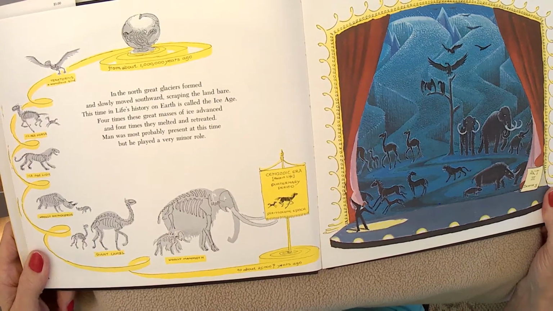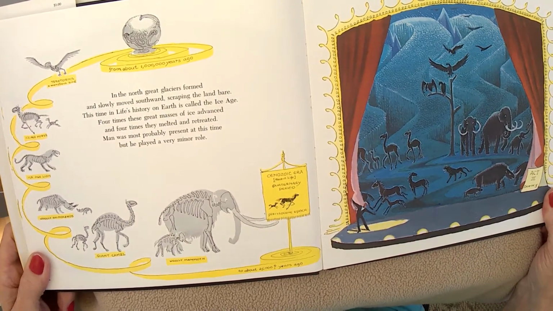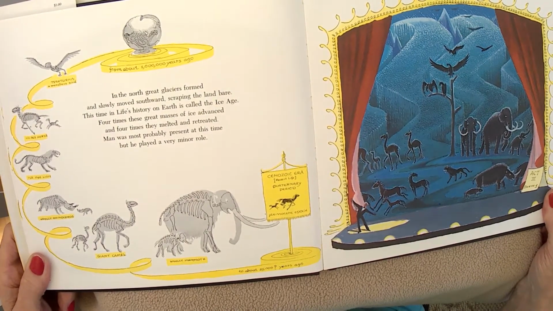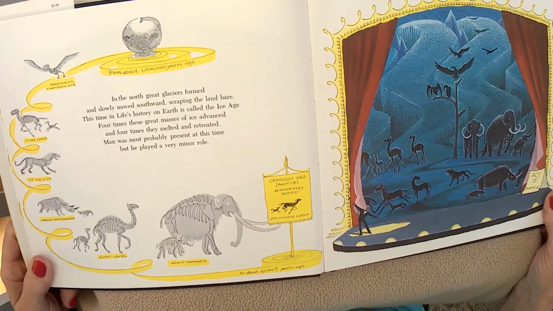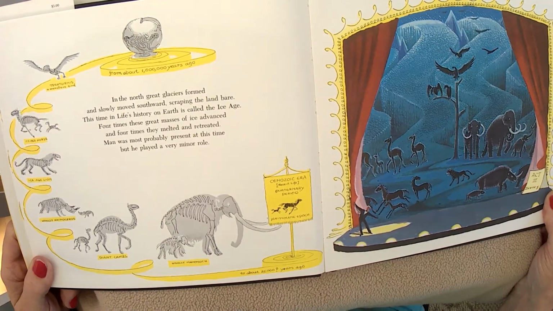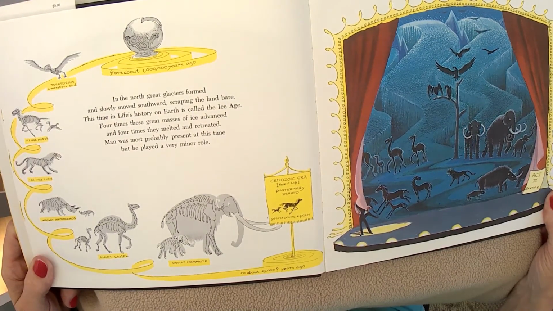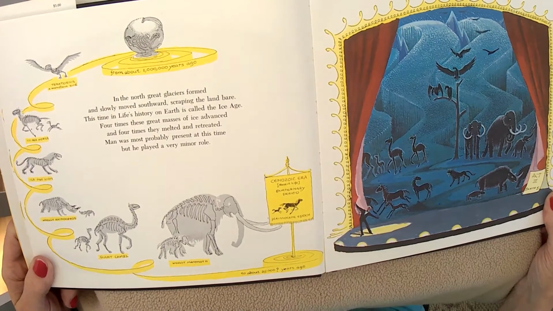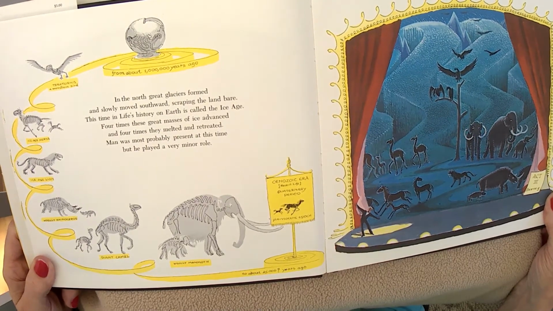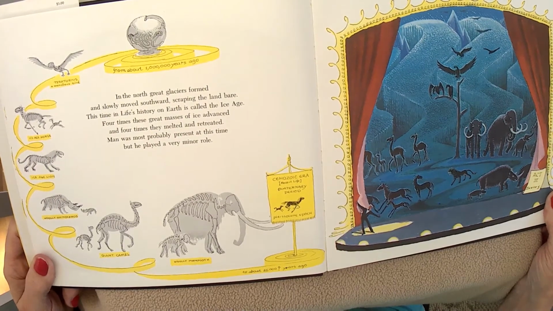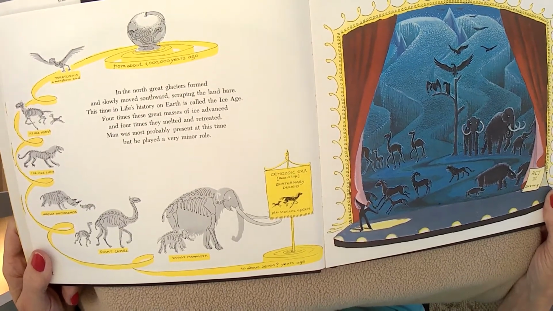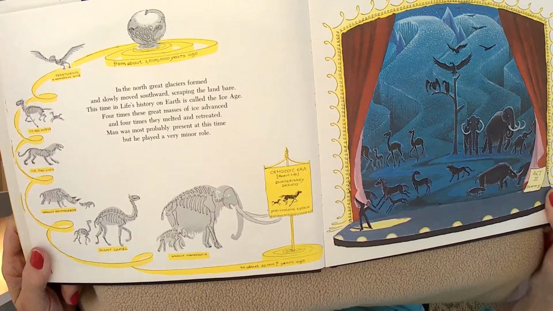In the north, great glaciers formed and slowly moved southward, scraping the land bare. This time in life's history on Earth is called the Ice Age. Four times these great masses of ice advanced and four times they melted and retreated. Man was most probably present at this time, but he played a very minor role.